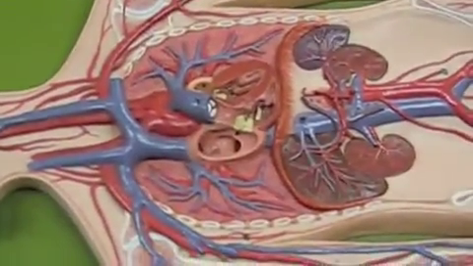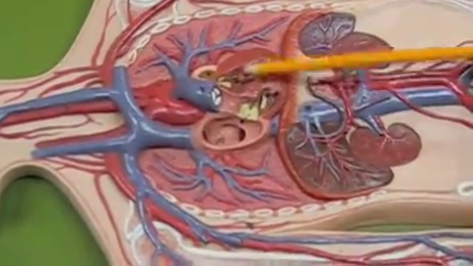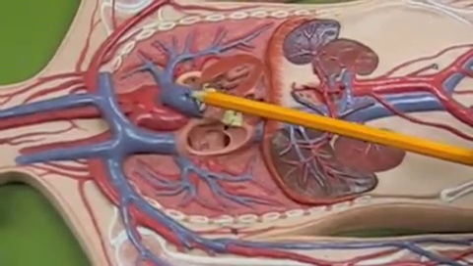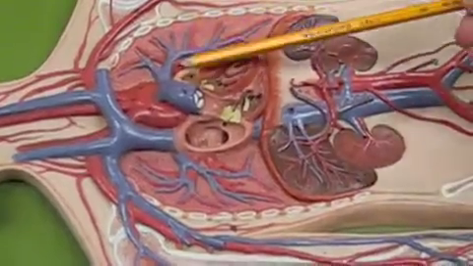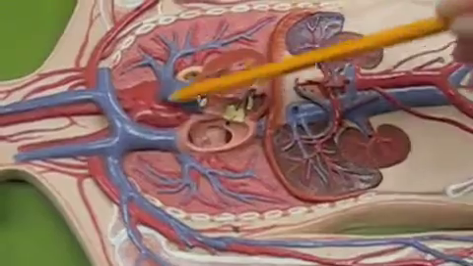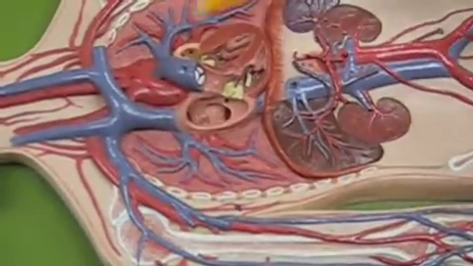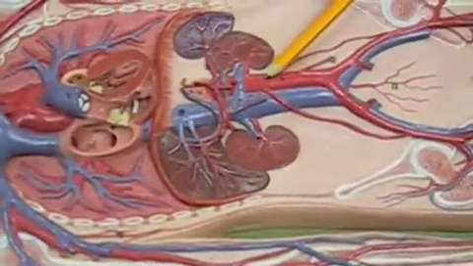Okay, this is showing some of the veins and arteries of the body. Again, you have the heart. Now, the major vessel going to the lungs is here, the pulmonary trunk. Goes into the lungs, comes back via the pulmonary arteries. And you have, again, the aorta and the aortic arch that carries blood to the body. This here is the abdominal aorta.